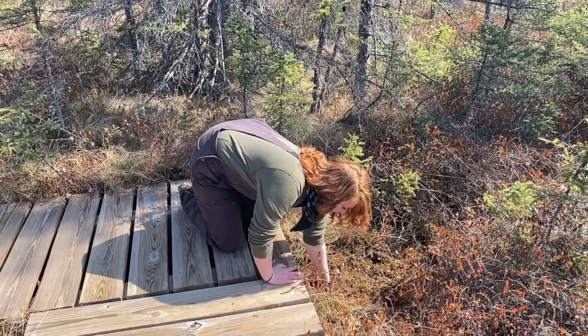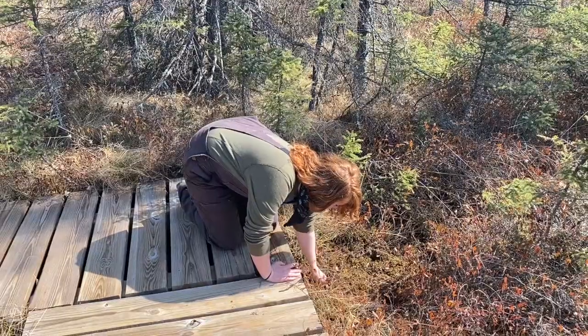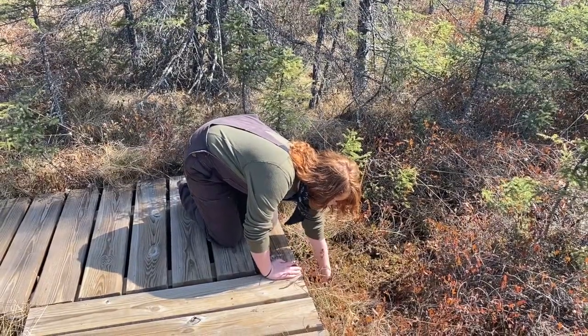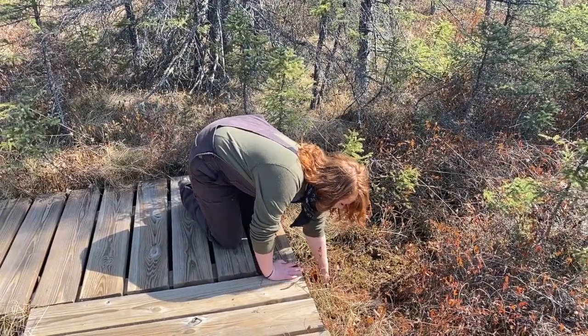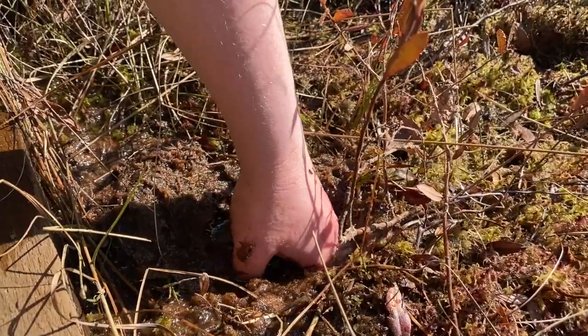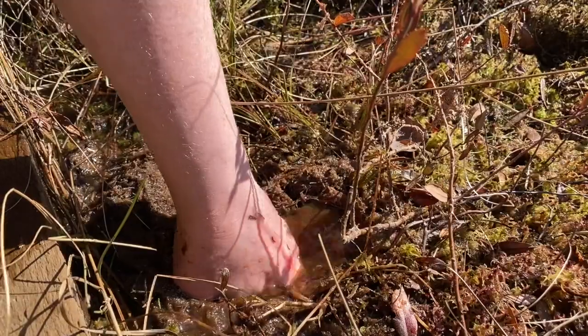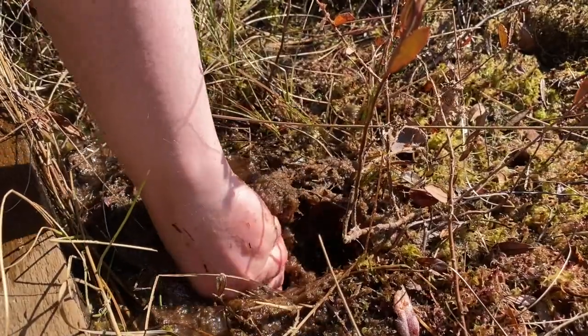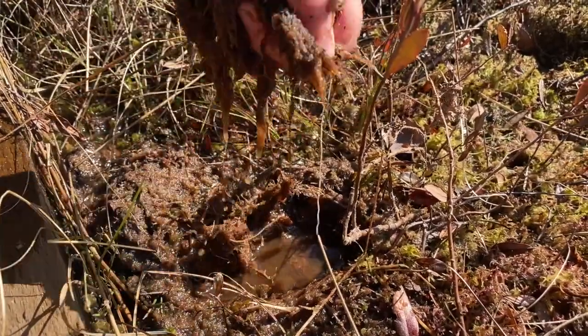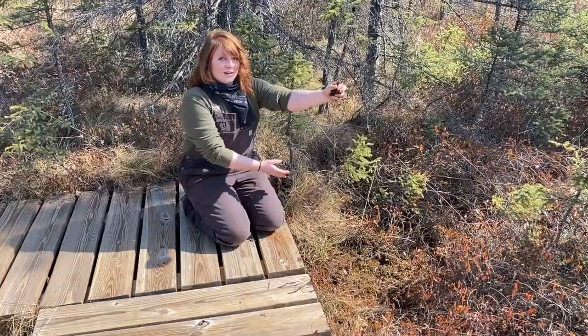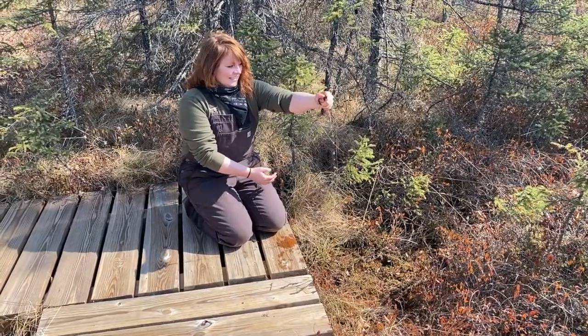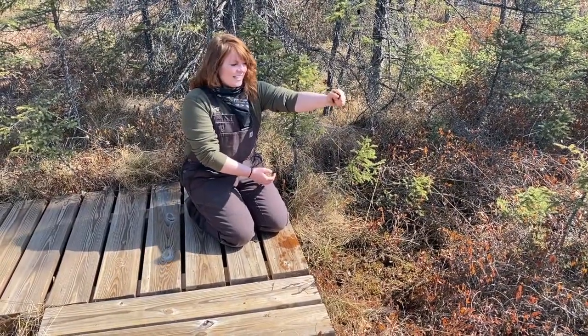Now I am feeling a lot of roots interconnected at the surface of the bog. My hand is completely wet, and then I'm able to pull up peat and some plant matter. I can wring it out. It's holding water like a sponge.